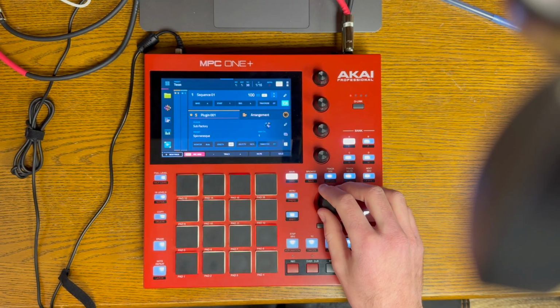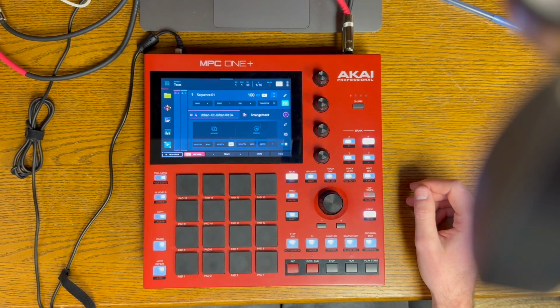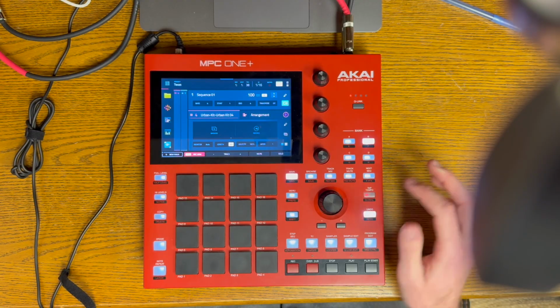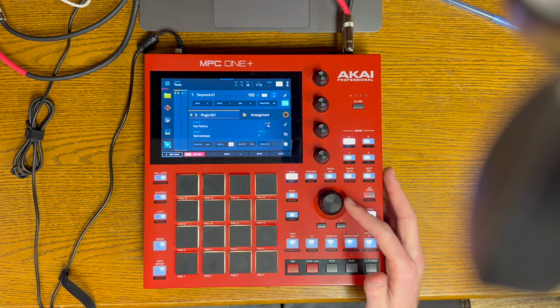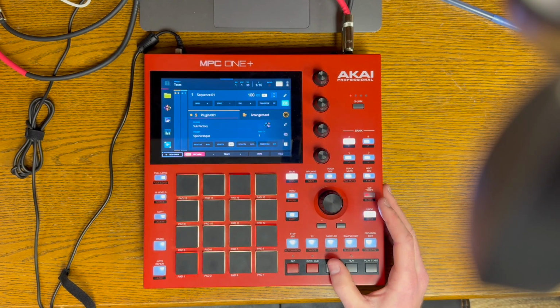Usually I would add in some melodic element, but for this one, honestly, I'm liking how the sample is sounding, I'm liking how the kit's sounding, I'm loving how the bass is sounding, so we're just going to leave it like this.